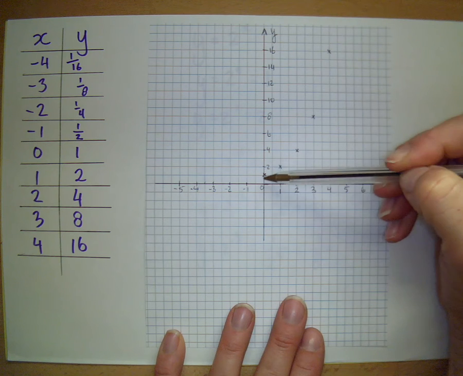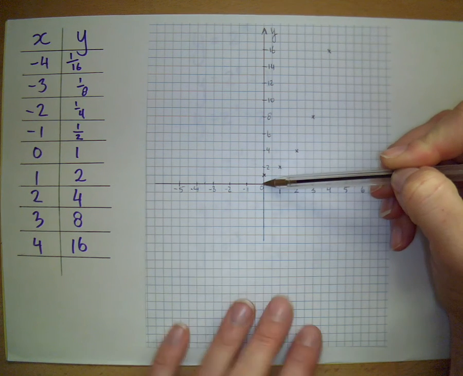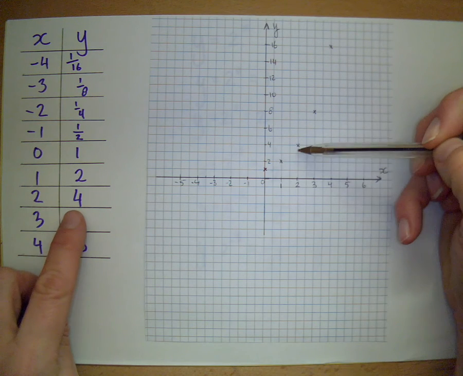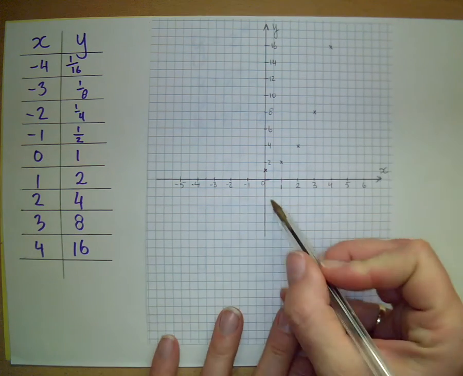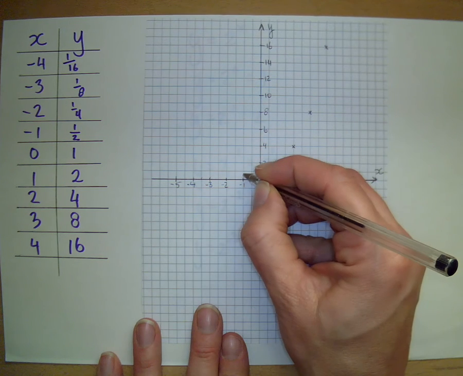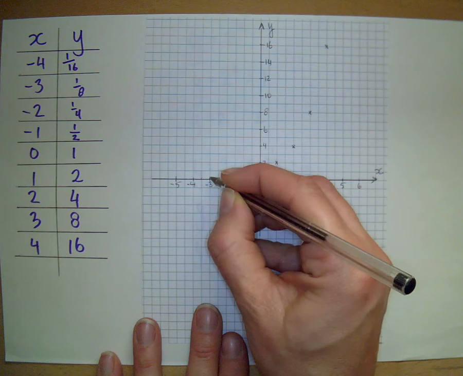I already made my markers for 0, 1, 1, 2, 2, 4, 3, 8, and 4, 16. I just need to add the values for negative 1, which was a half, and negative 2, which is a fourth.